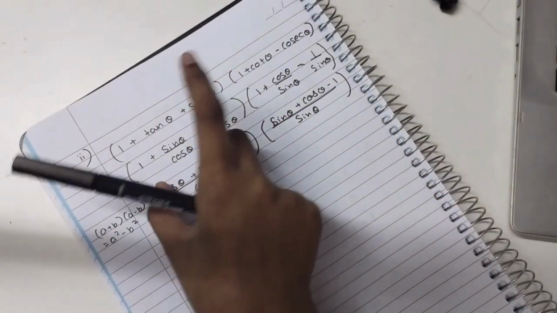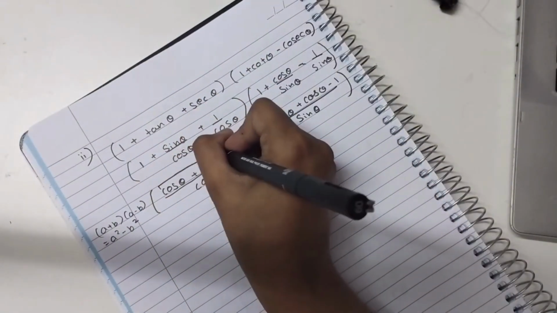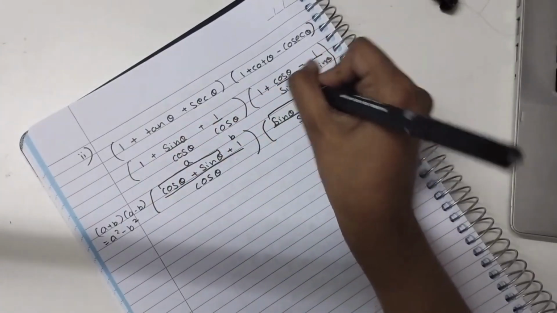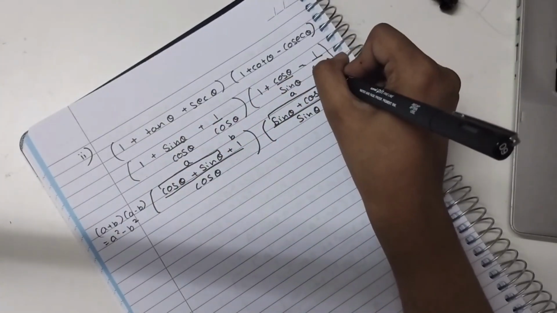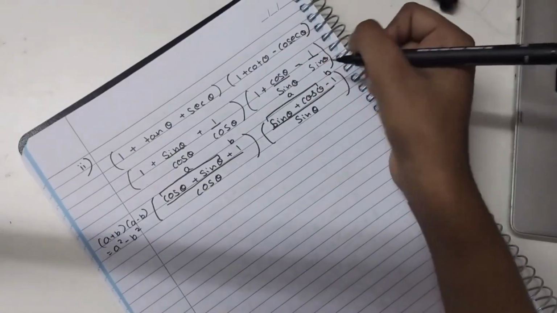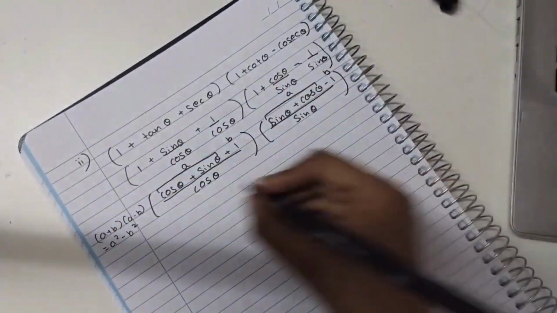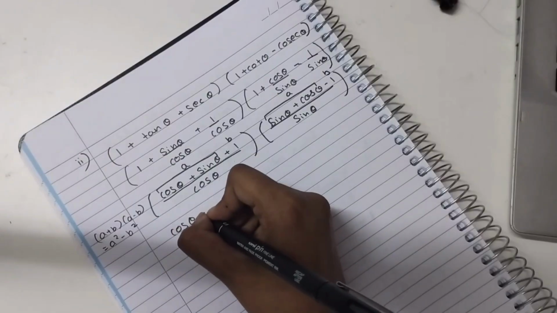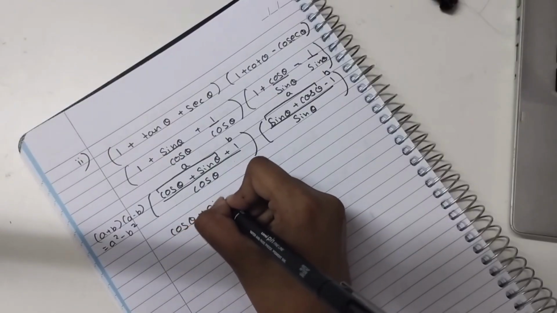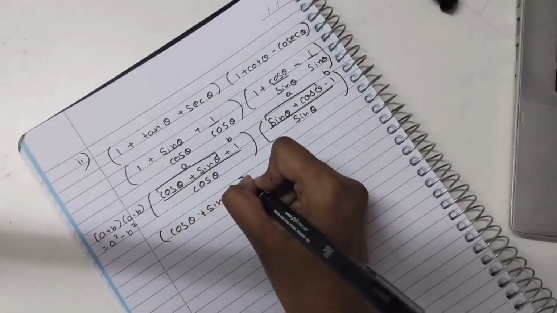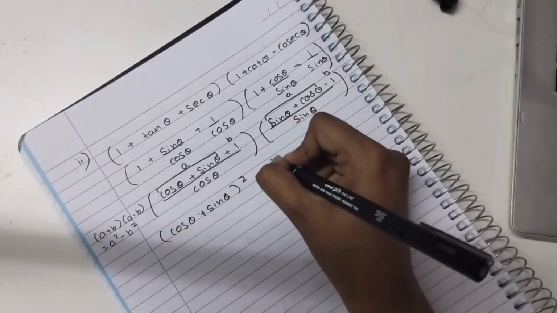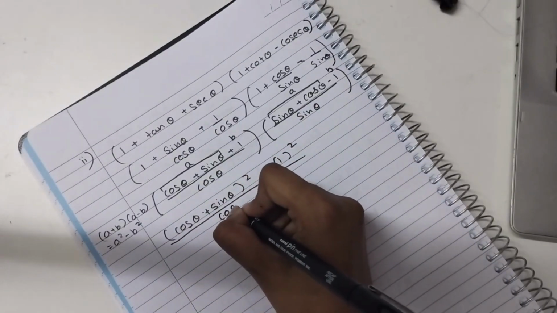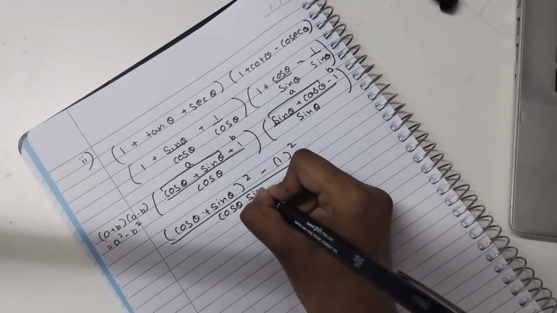So this we're going to assume as a, this would be b, this would be a in our case, and this would be b. So now we can express this as a squared minus b squared. So this would essentially be cos theta plus sine theta, the whole squared, minus 1 squared, whole divided by cos theta times sine theta.